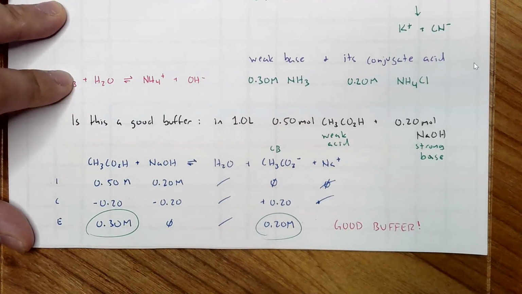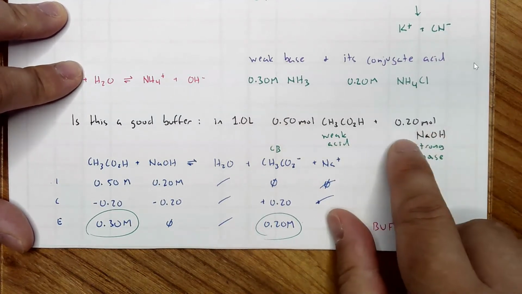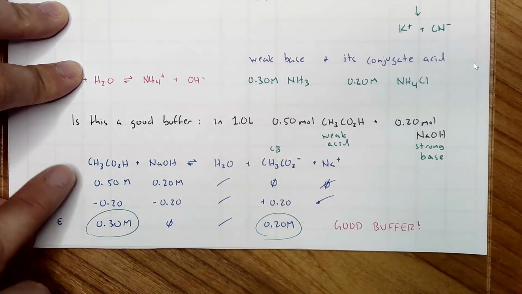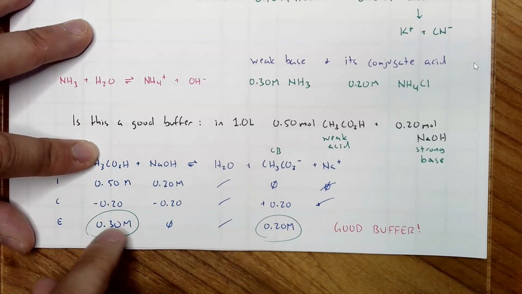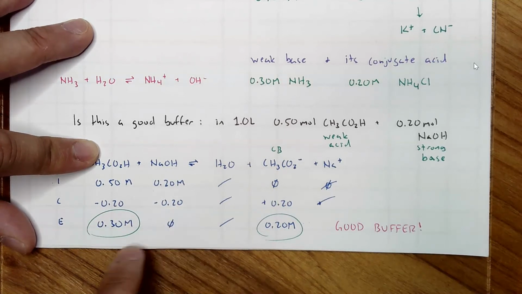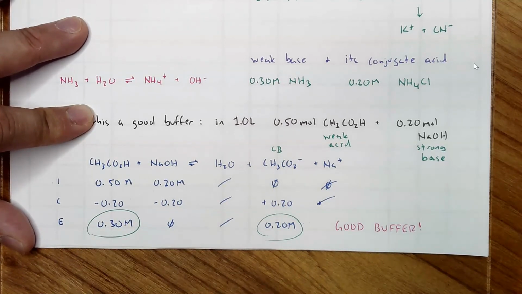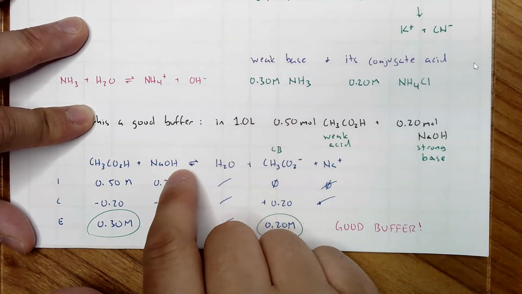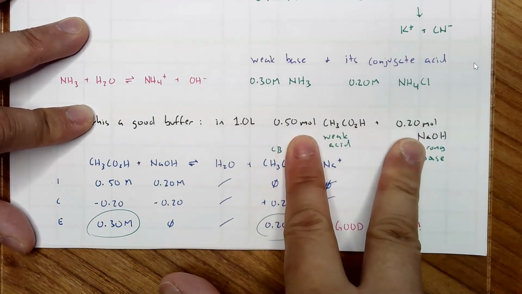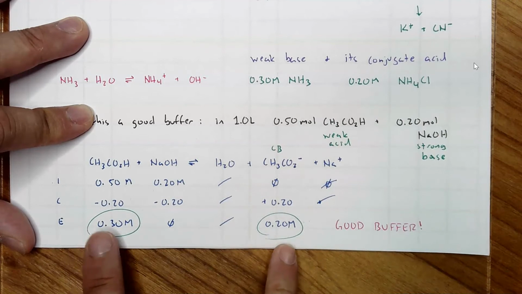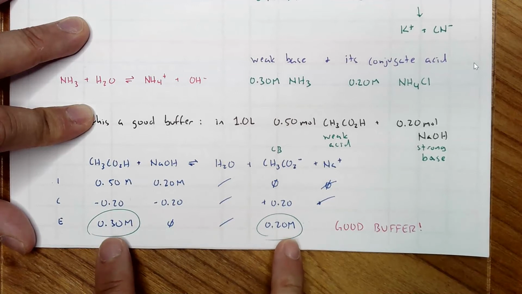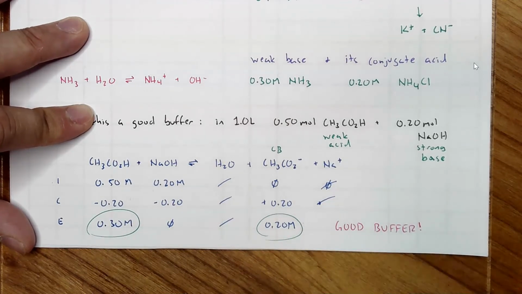Now, if we have too much base, what if this was 0.6 moles? Then we're going to run out of the acid first. We'll put minus 0.5, and over here minus 0.5. We'll have 0 of the weak acid if we have equal amounts of base or more than what we start out with in terms of the acid. So these numbers are important. It doesn't have to be identical, but you do want the concentrations of the weak acid and conjugate base pretty close.